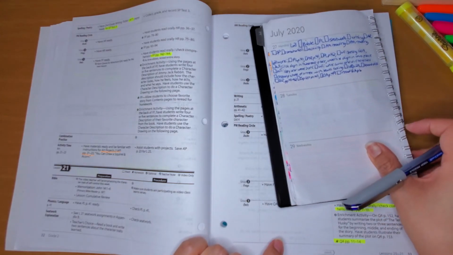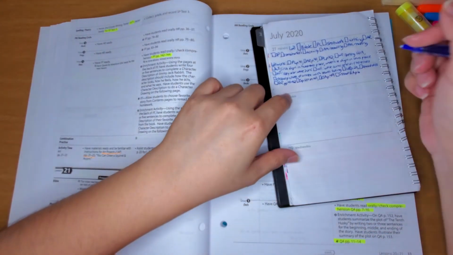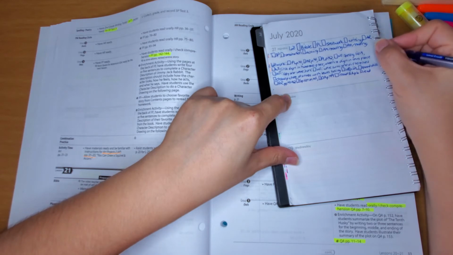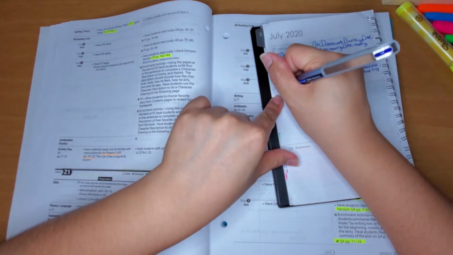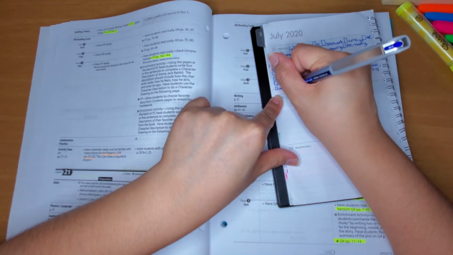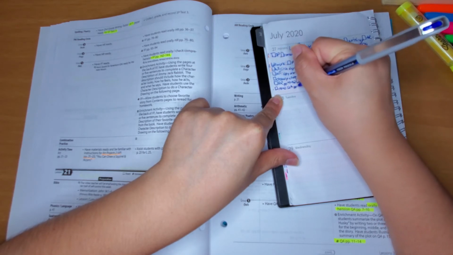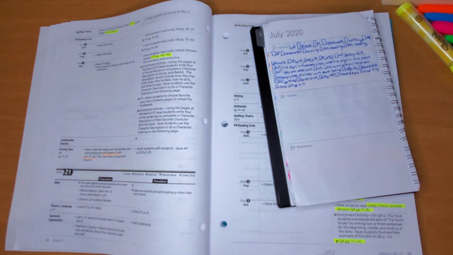And then pages 7 through 10. And then for homework, and now I've completed one day of lesson planning.